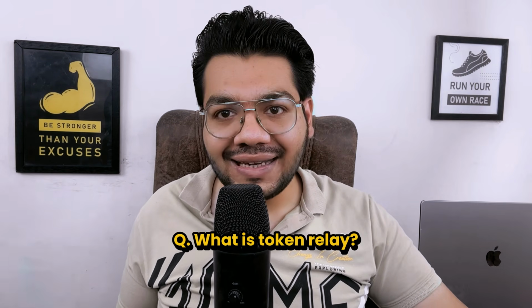Right? Then guys, the interviewer asks what is token relay. This is also an important question. So token relay means passing the same authentication token from one service to another. For example, when a user sends a request with a token to the API gateway, the gateway forwards that same token to downstream services. Are you getting my point?